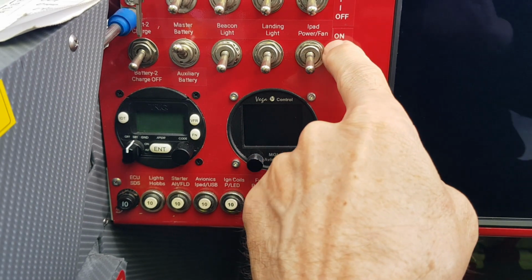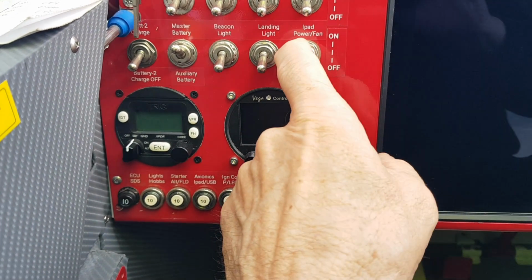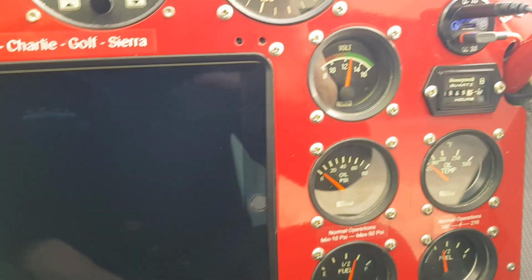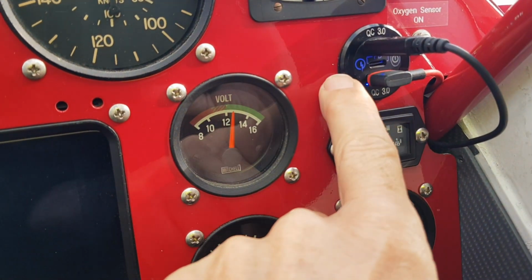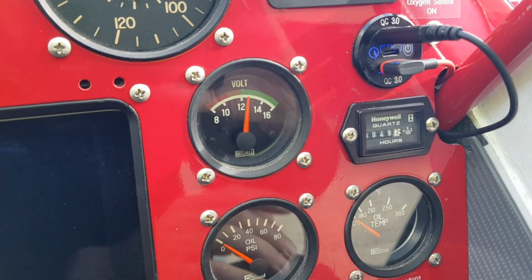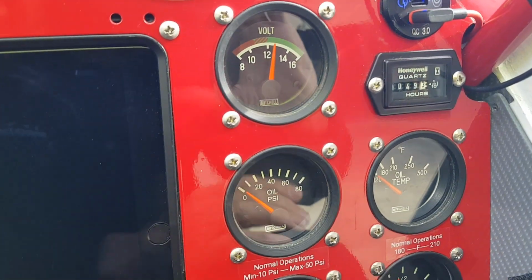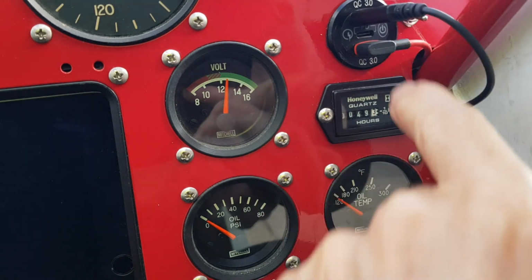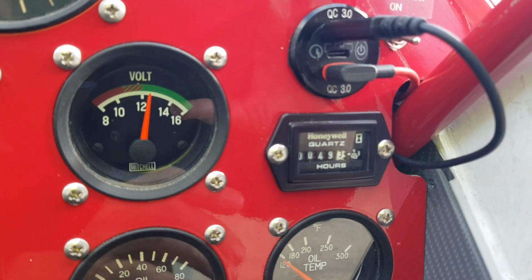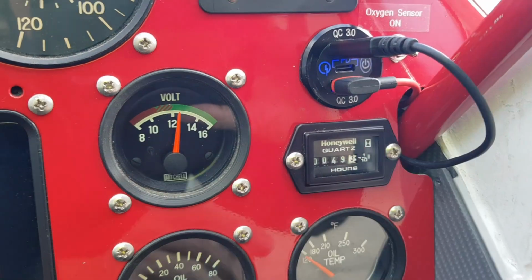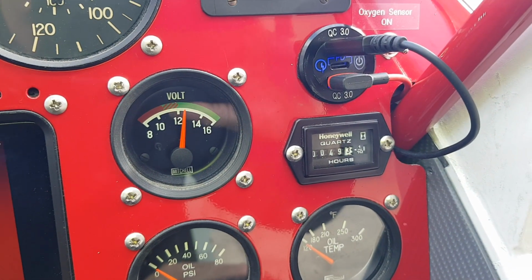Below that is another switch with iPad, power and fan. So if we activate that switch, we'll hear the fan start up behind the iPad and the blue light comes on here on the power bus. Now, if the blue light is not on, you need to come over here to the power switch and turn it on. But that always comes on when you activate the power, but you can always just turn it on and off with the power switch.